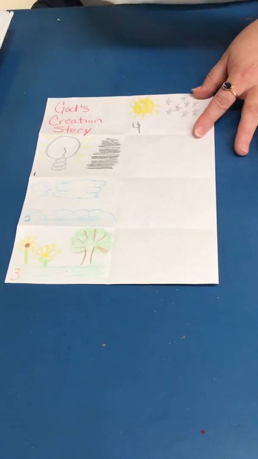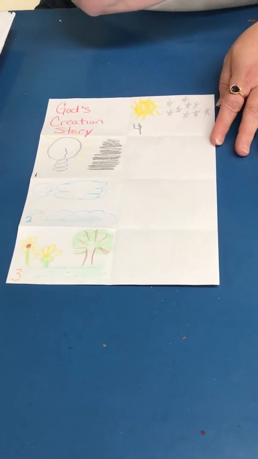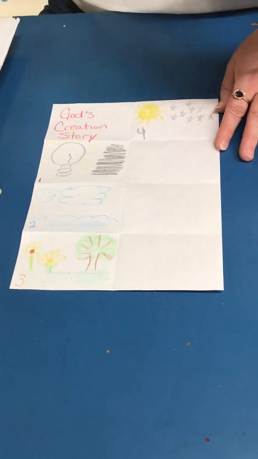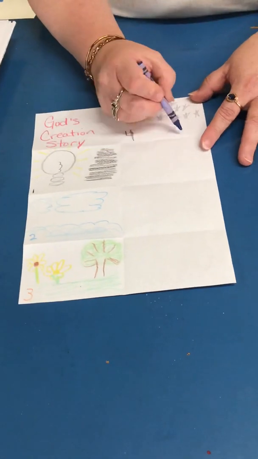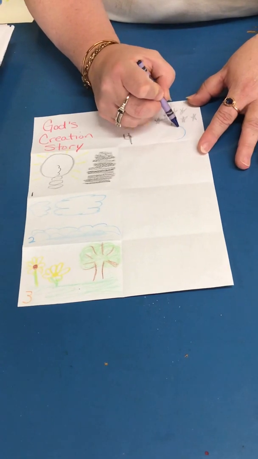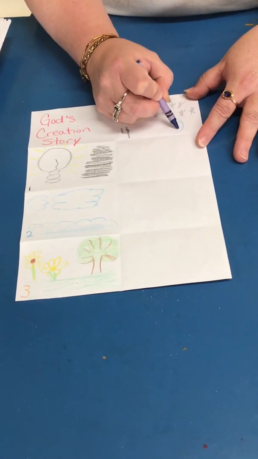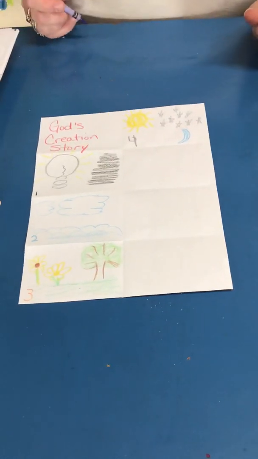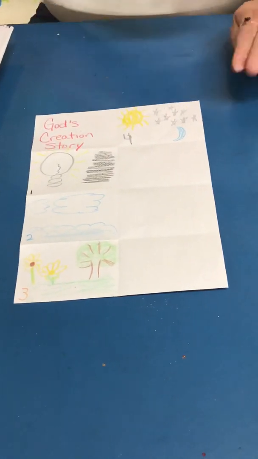So there's the sun. I guess we need a moon, don't we? Well, what color are we going to make the moon? How about if we make the moon blue? And I'm going to put a quarter moon in there. How's that? We'll put a quarter moon in there. We're going to move on to day 5.